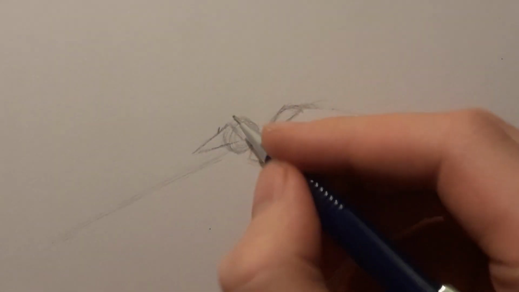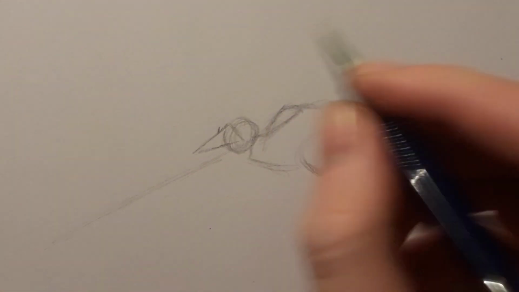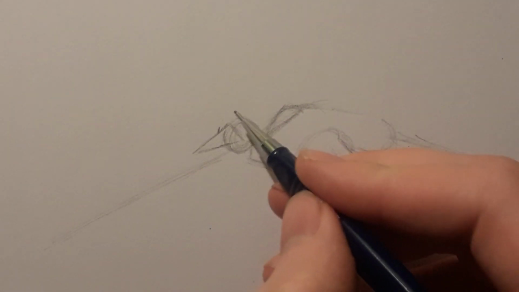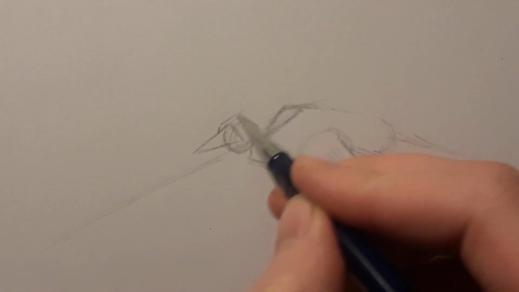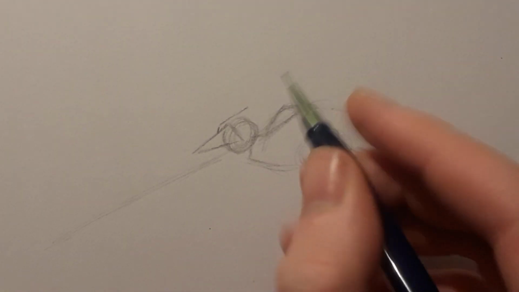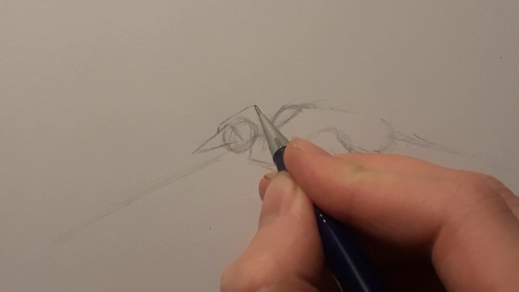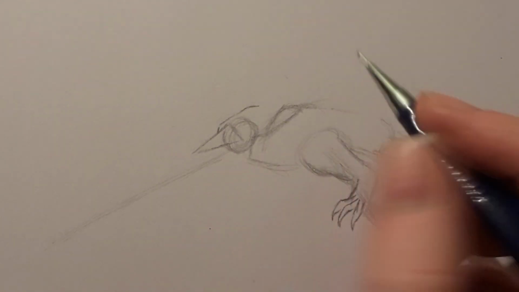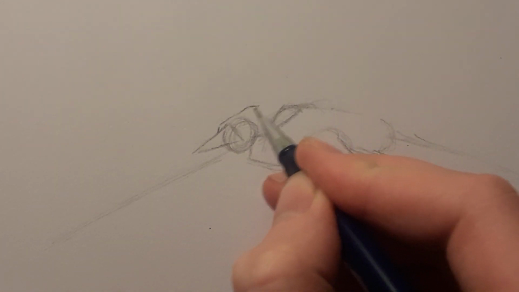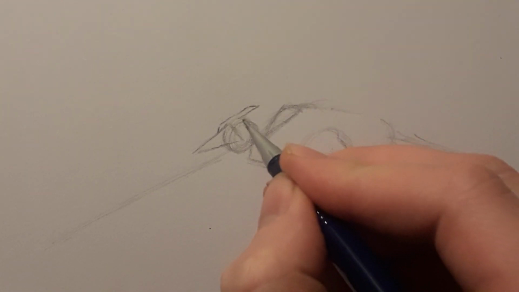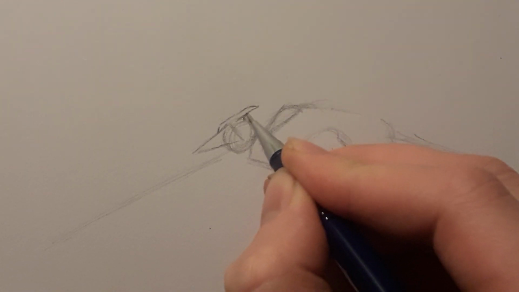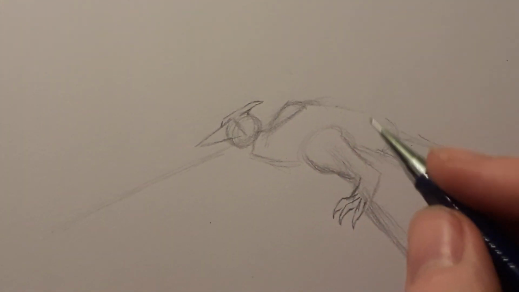Alright, so you raise it up a little bit in front of this circle, and then you go almost straight back like this, and then at the end you just curve it down a little bit, and that's just gonna do fine.